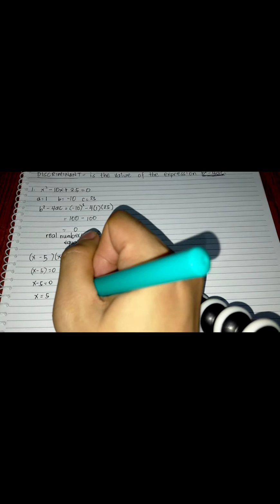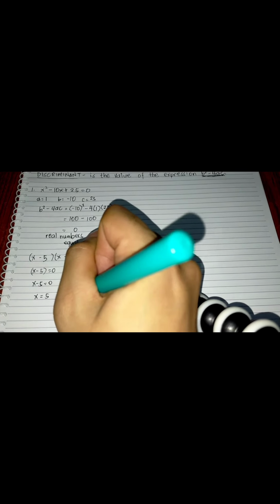Okay? Ayan. In-equate natin. So, tanggalin na natin yung parenthesis. It will be x minus 5 is equal to 0. X minus 5 is equal to 0. Okay? Next. So, after that, pwede na nating i-transpose na lang. Since mas madali para sa inyo ang pagta-transpose. Okay? So, x is equal to 5 and x is equal to 5.